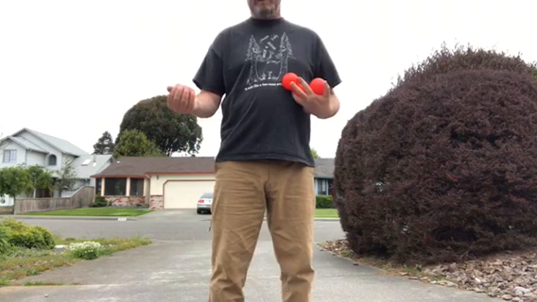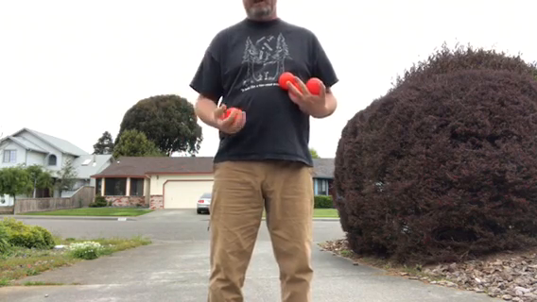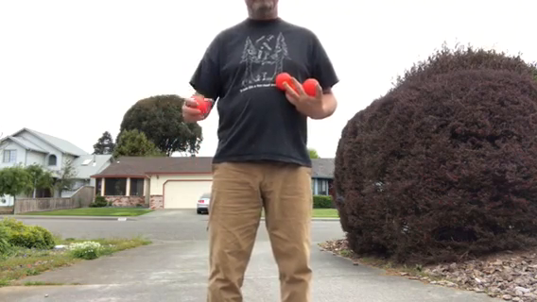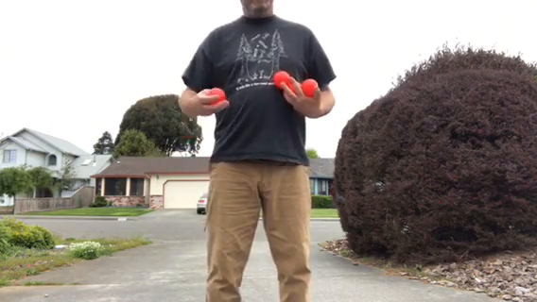But side swap is the same as this. This is the same as this. It's the same as this. It's basically just holding the ball, but in this case, you're doing something with it. You could shake it, you could drop it.